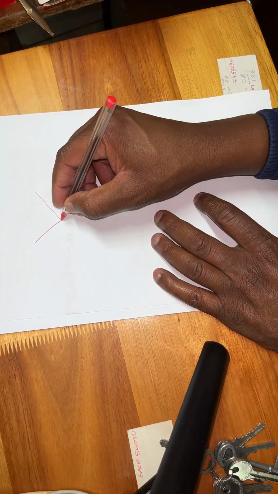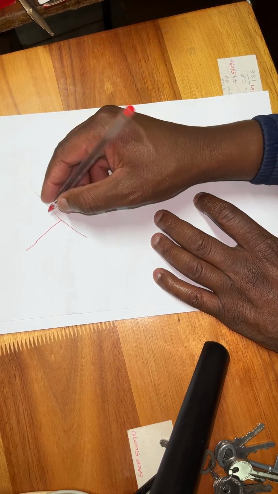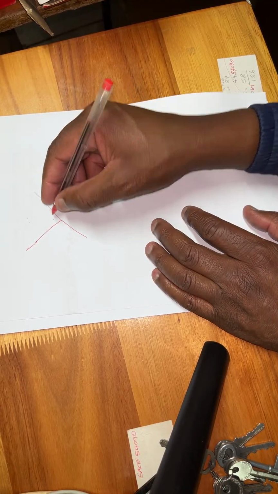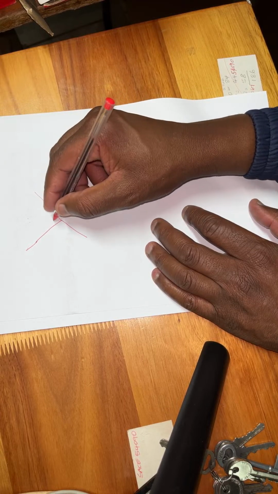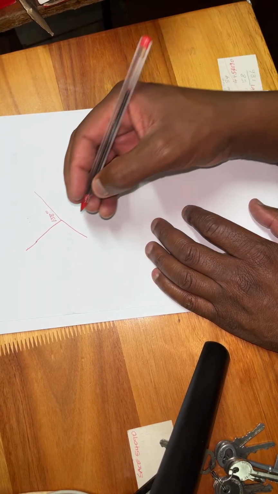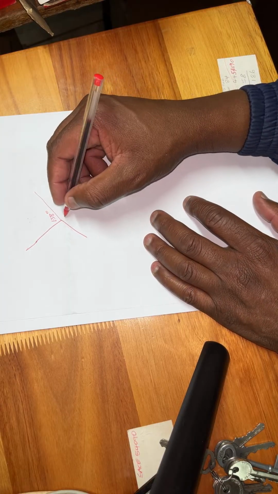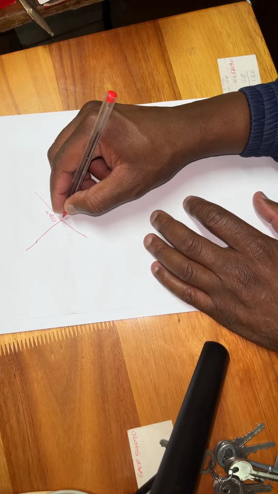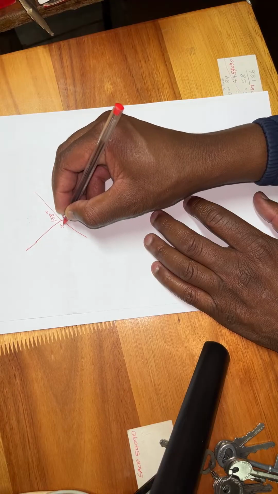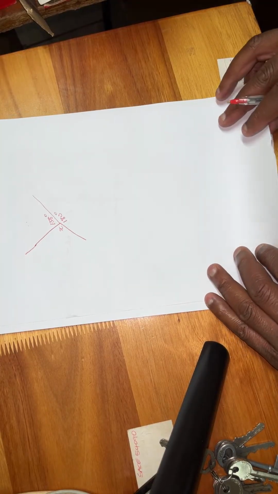Let's say this is 138 degrees, and then this one here maybe it's 108 degrees, and we need to determine the value of x.